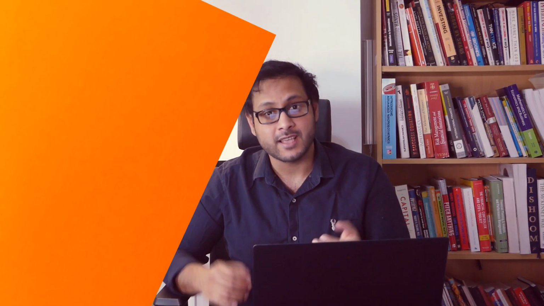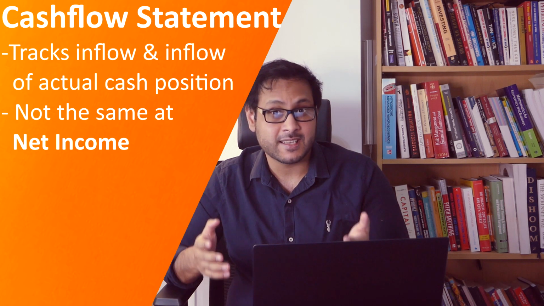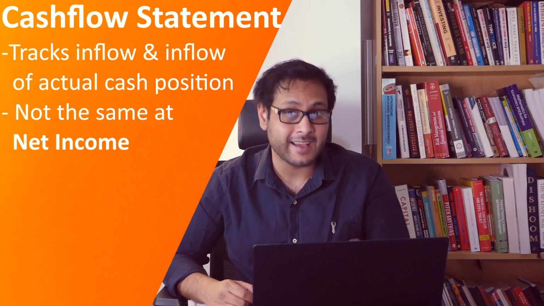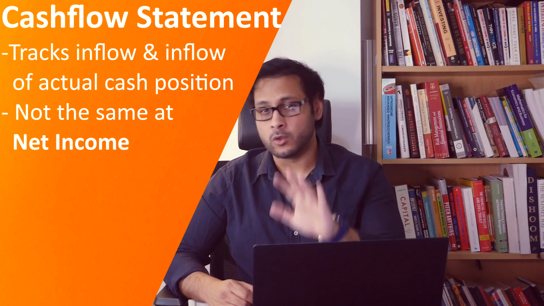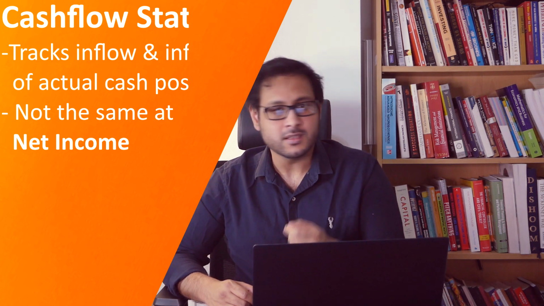The reason why the cash flow statement is so important is because it does the most important thing any investor or business owner is concerned about. It tracks how much cash the business is actually making and actually has in its bank account. Now, hold on a second. You might be thinking, doesn't the income statement track how much money the company has in its bank account with net income? Yes and no.